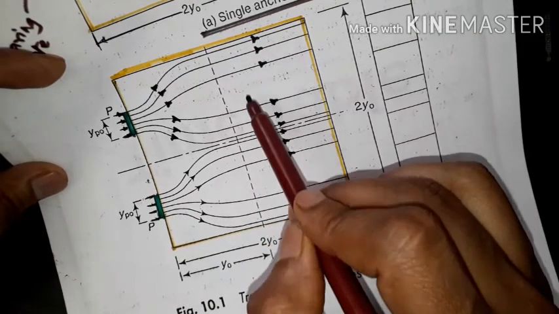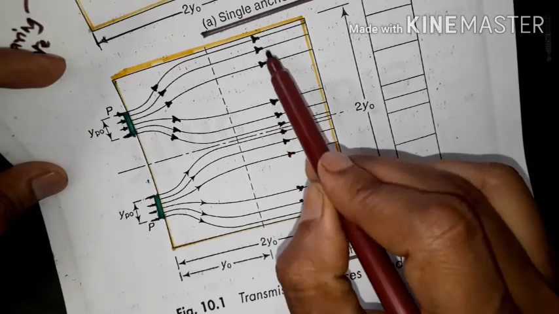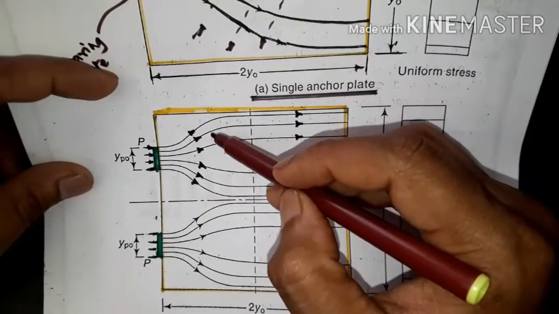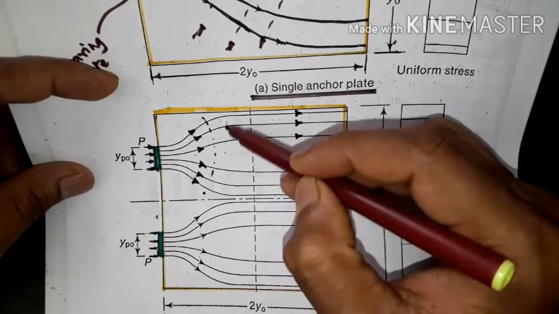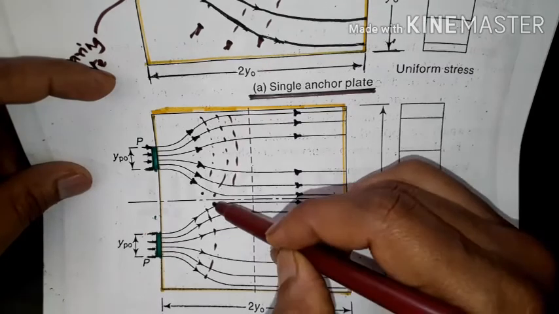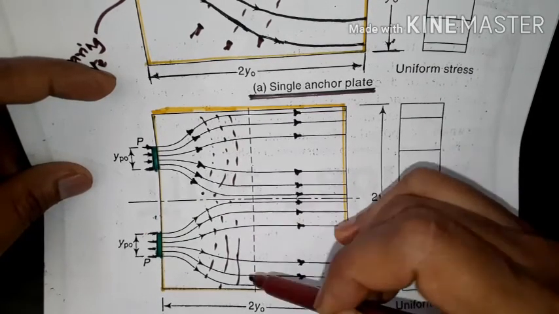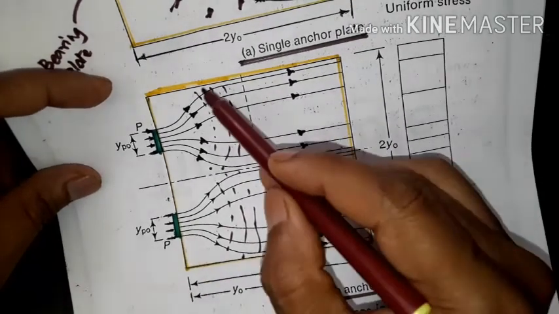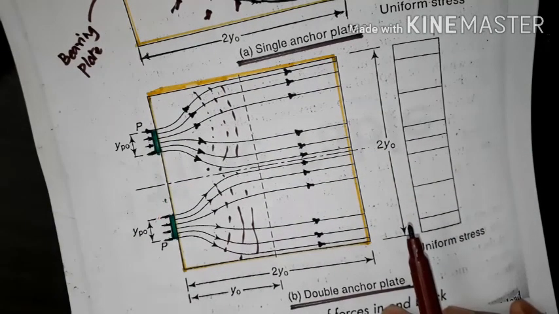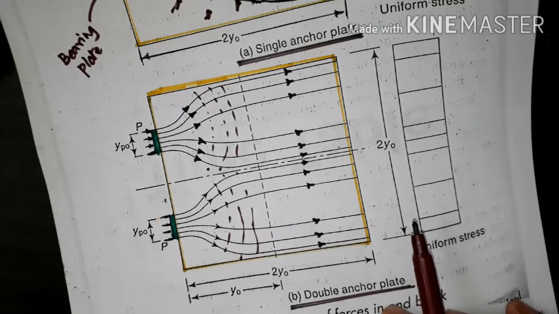So here there will be only longitudinal stresses which develop compression, but in this case they try to deflect, so they will develop tensile stresses like this. Because of that, we have to give some special arrangement or adequate reinforcement to resist this in the anchorage zone.